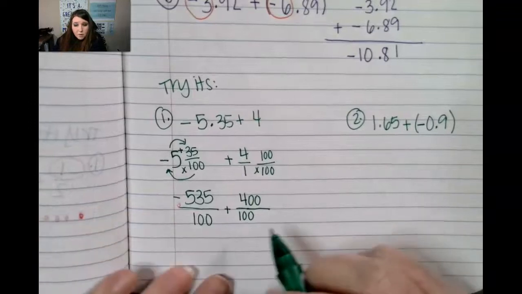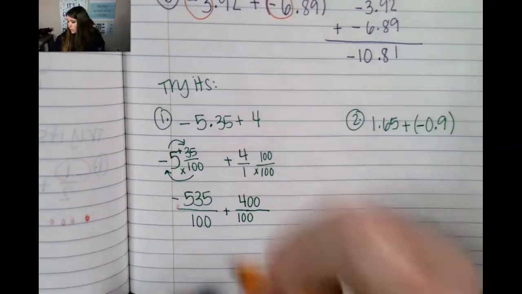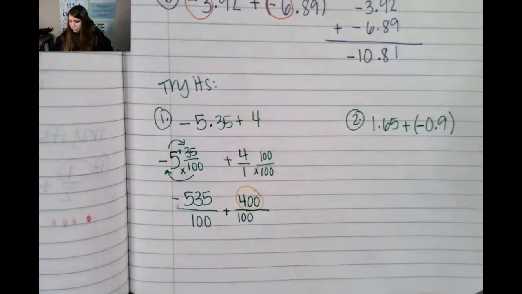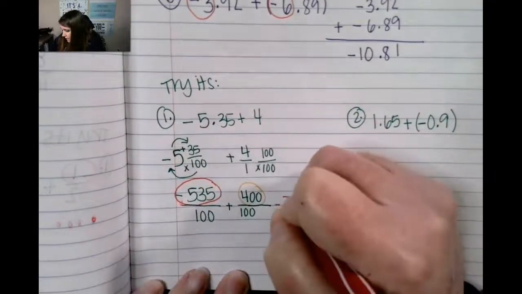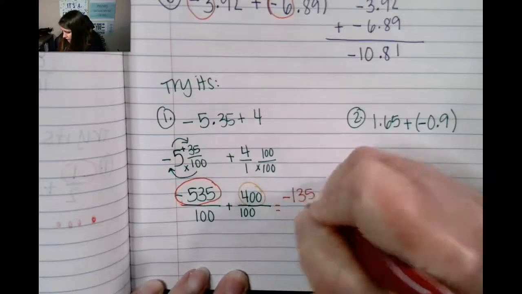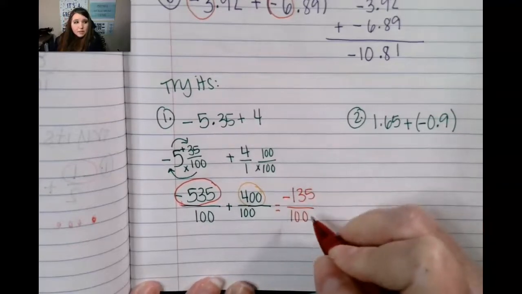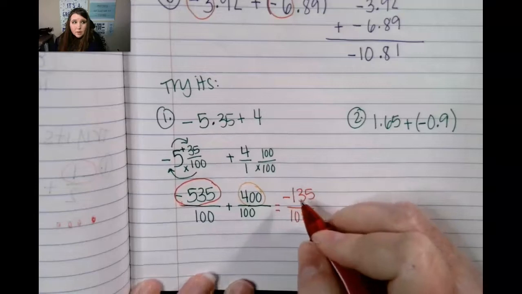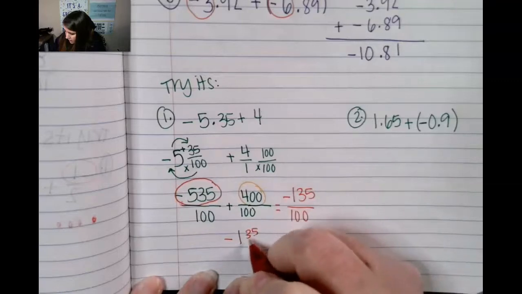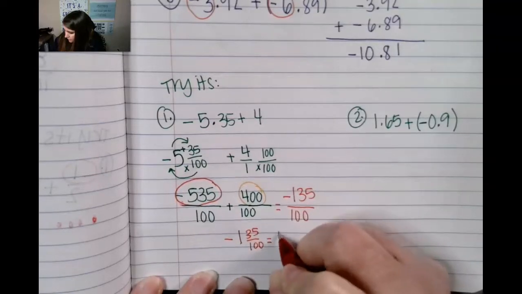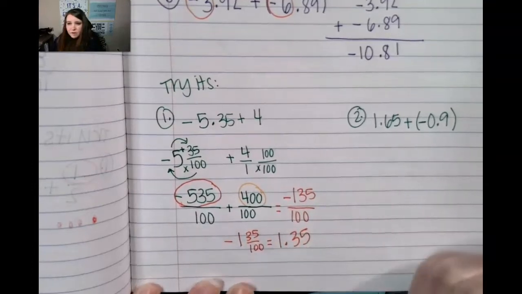All right, now I have -535, and I add on some yellows. So these yellows are going to cancel out 400 of the negatives I have here. So really, I have -135/100, and I can reduce this down. Now I'll reduce this part down to -1 35/100, or -1.35.